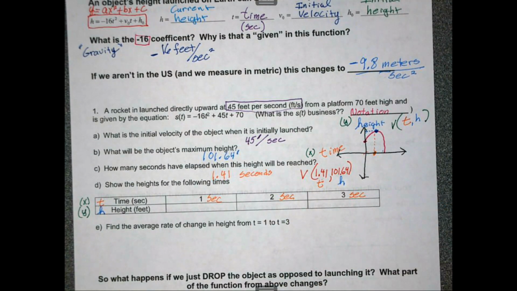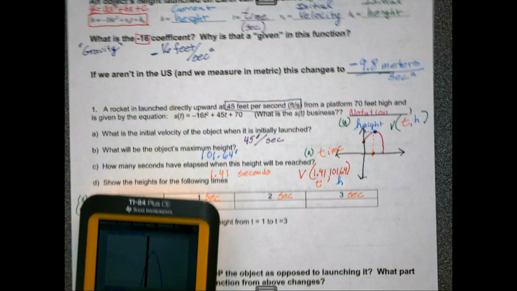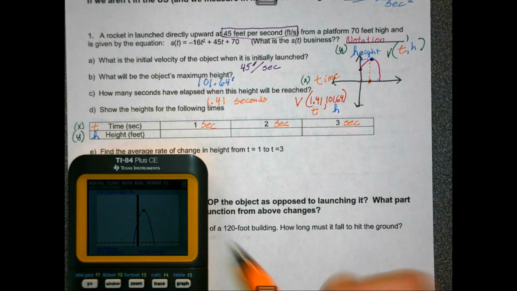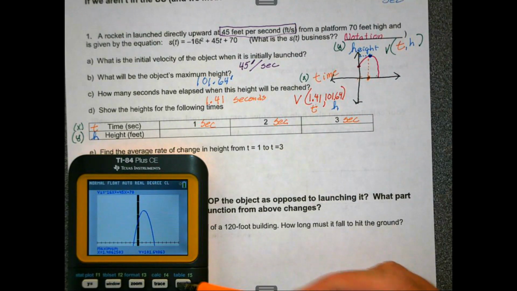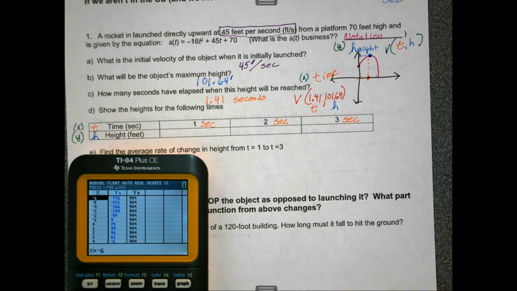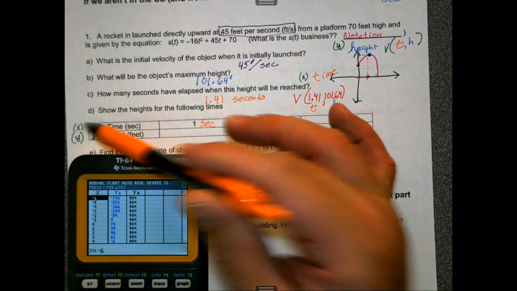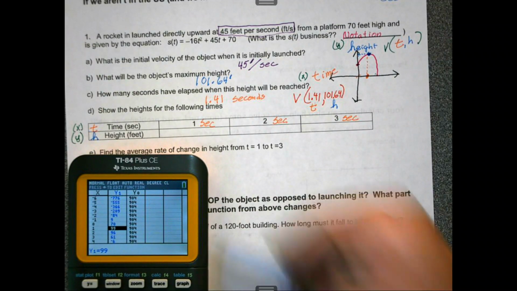To get what the Y value is or the height, I'm going to go back to my calculator, and we've done this. I'm going to hit the second key. The graph key brings me up my table. And again, my time is X. So I need when X equals 1. So I'm going to scroll down here to 1. My height is going to be 99 feet.